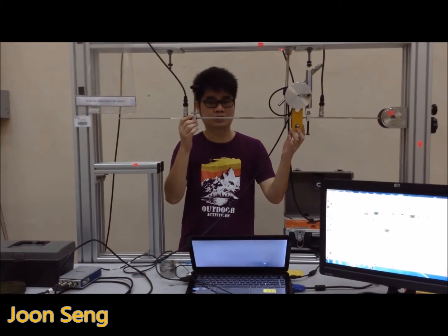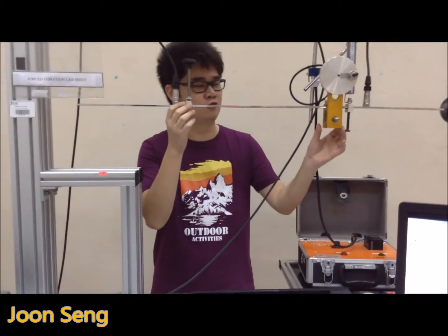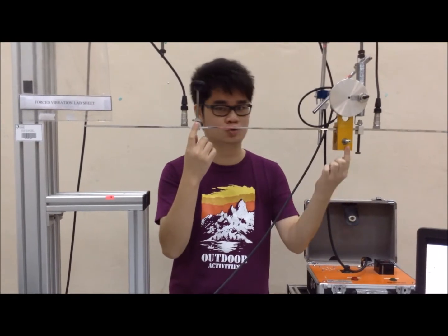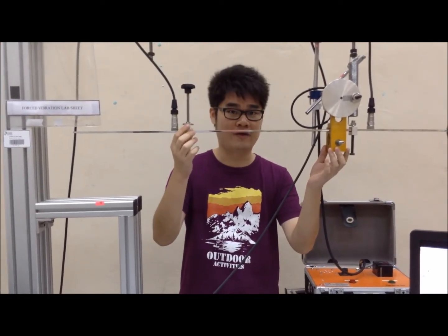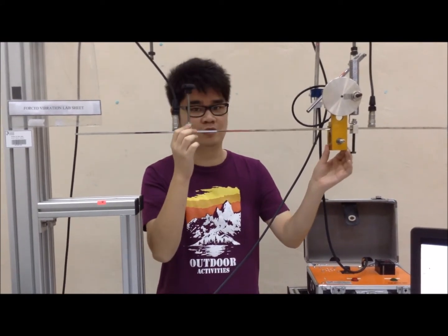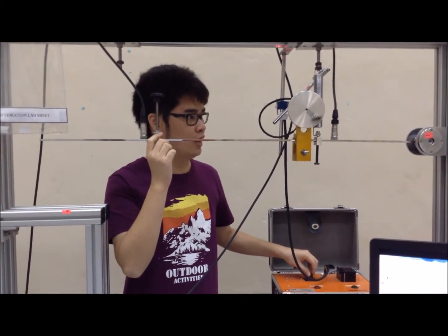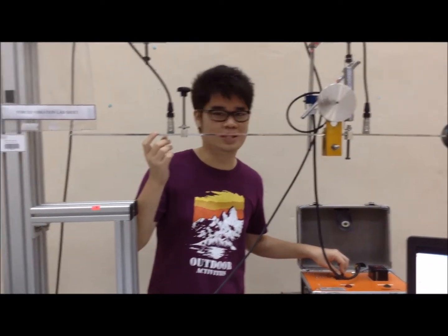As an introduction to our experiment, we are doing the vibration of 2 degrees of freedom, and it's a forced vibration. Being a 2 degrees of freedom system, we have 2 masses, mass 1 here and mass 2. For the first objective, we are going to determine the effect of varying speed towards the natural frequency of this system. You can see the speed starts slow, so by varying speed, as the speed increases, the force will increase as well.